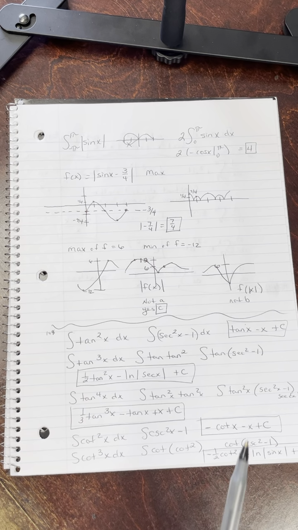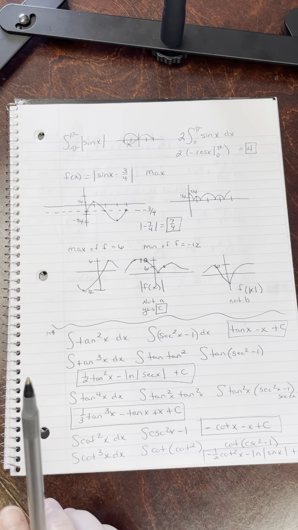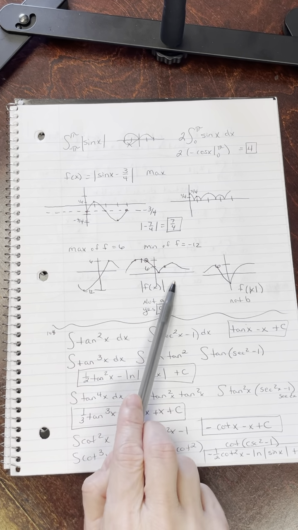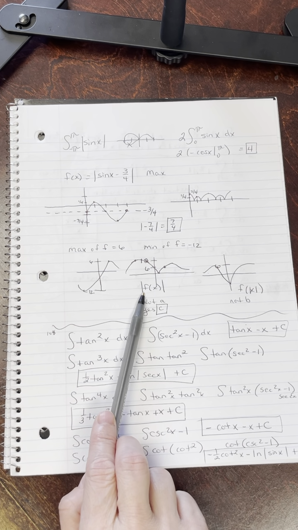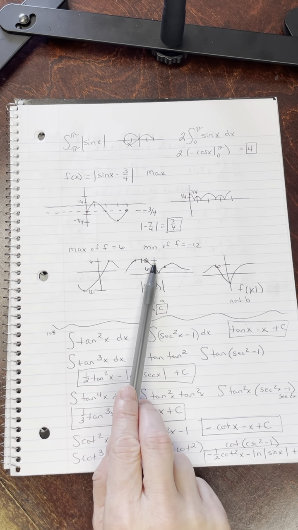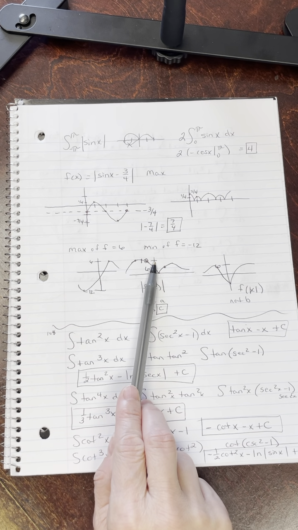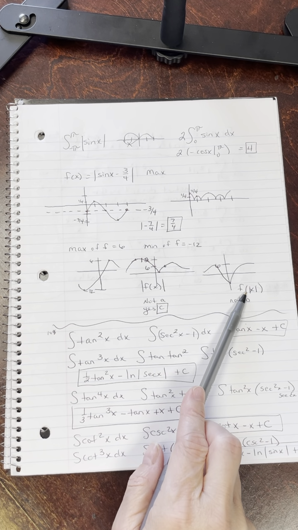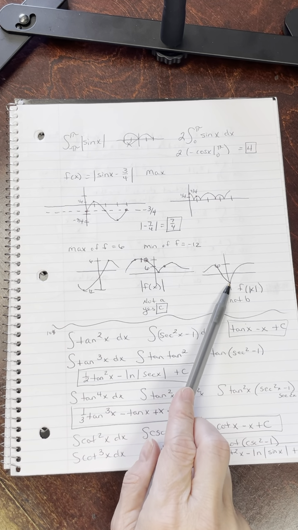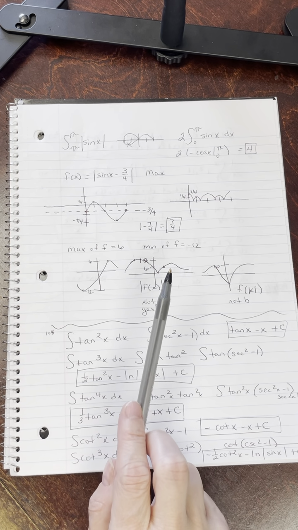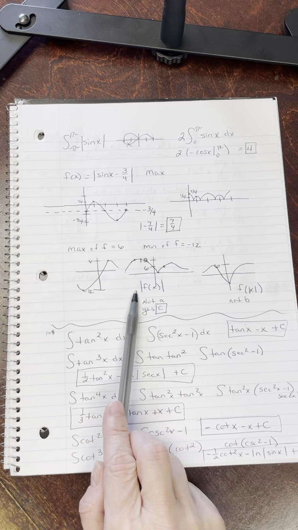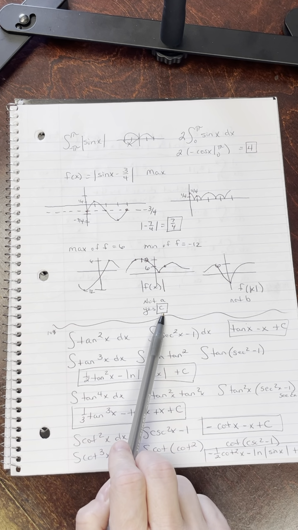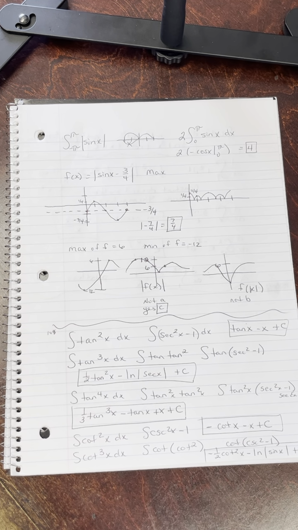Okay, so once I had those 3 graphs, then I looked at A, says the maximum value of the absolute value of f of x is 6. No, it's 12. B, the minimum value of f of the absolute value of x is 0. No, it's a negative. The maximum value of the absolute value of f of x is 12. Yep. So that's where I was getting the answer of C.